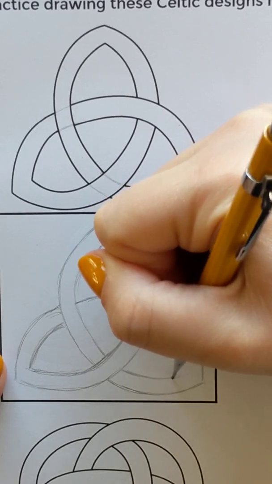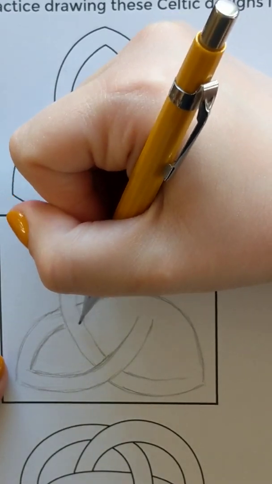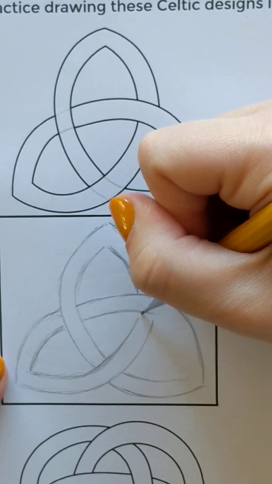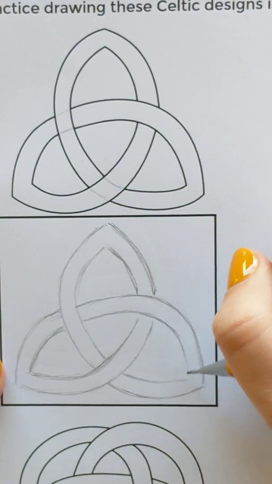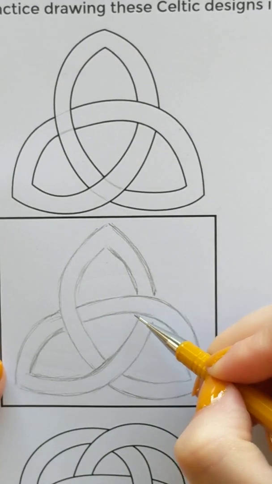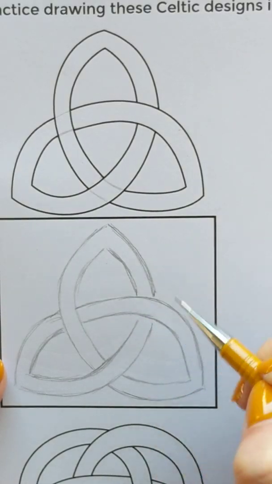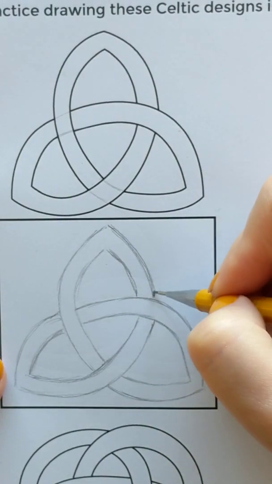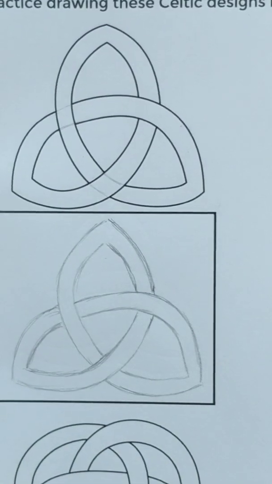And then I'm going to finish off the rest of the knot, connecting from this area here to this area. And if you start to see an area where the lines are not completely connecting, so right here, I can see that my lines didn't really connect with this line coming horizontally. So what I can do is just move those lines up a bit. And there we go. That is our first Celtic knot.